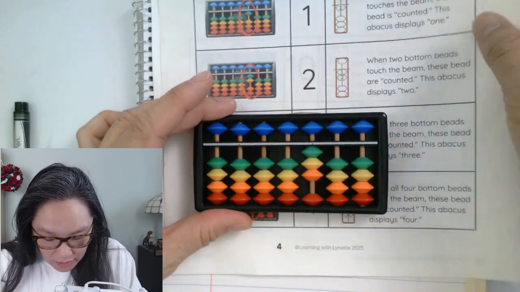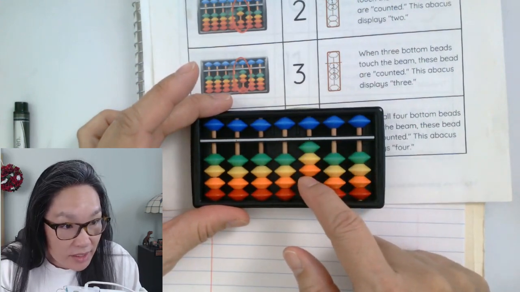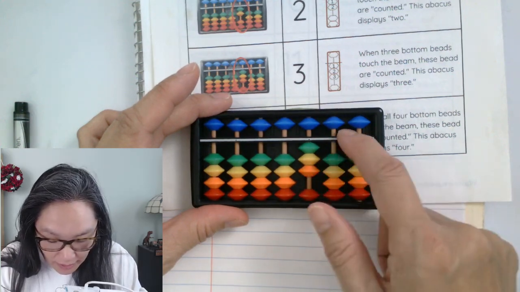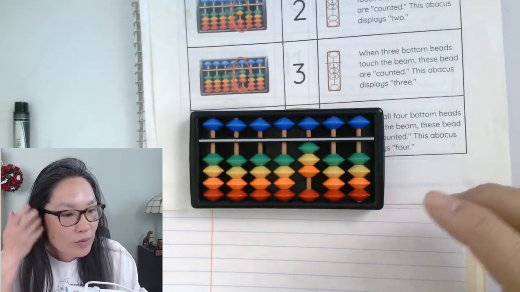So we have 3. When we look at it, we have 1, 2, 3. Because this is 3, this is counted, right? They're touching the horizontal bar. That's all it really is. That's so easy.